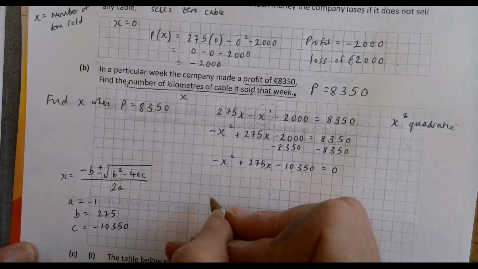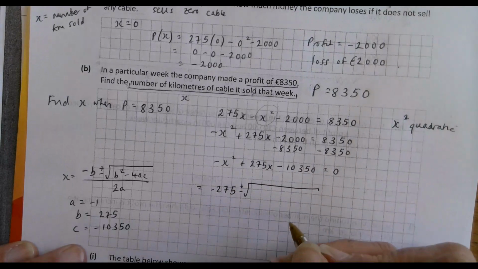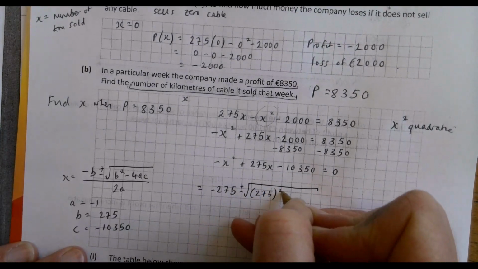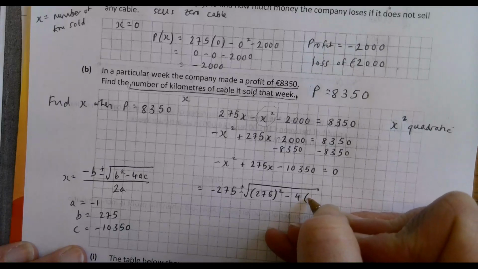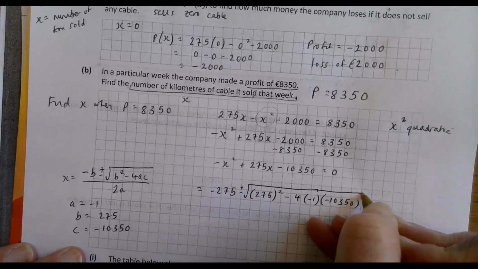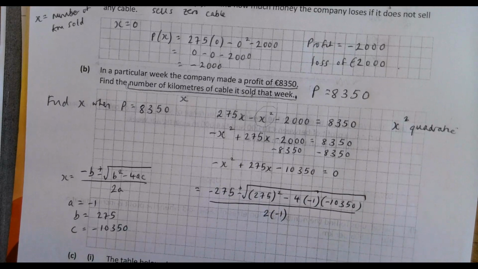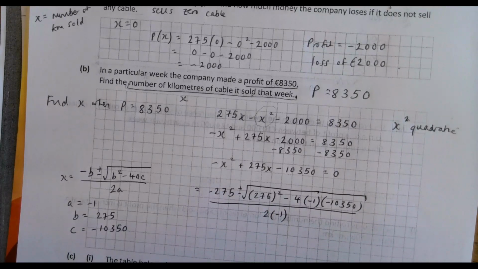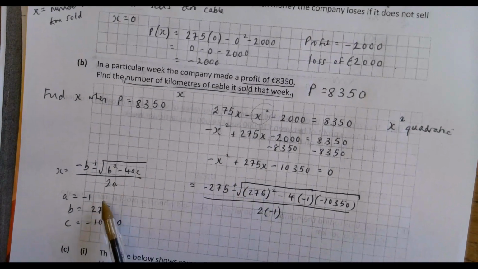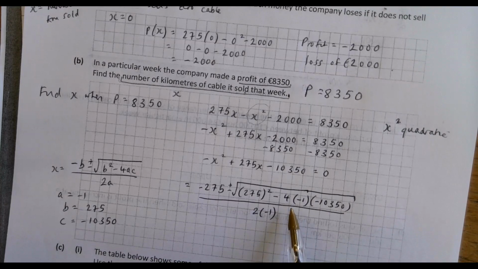So it's minus b, so it's minus 275 plus or minus the square root of 275 squared minus 4 by minus 1 by minus 10,350, now all over 2a. Before I go any further, I've been teaching my second years this, and I'm emphasizing to you again, once you have a quadratic equation, and you have what a, b and c are, and you sub them correctly into your formula, even if you make a hames of it after that, you get lots of marks for getting to that point.